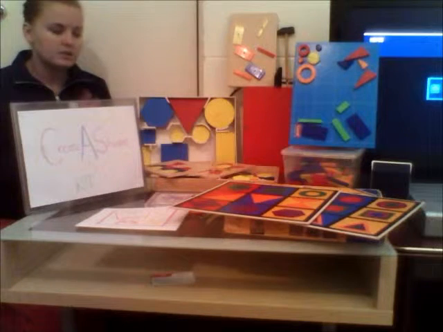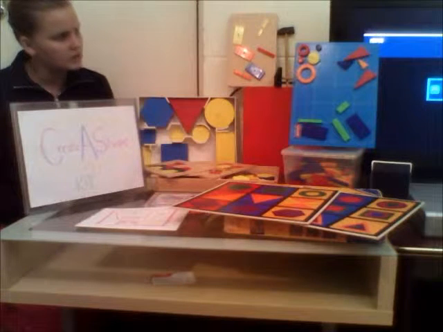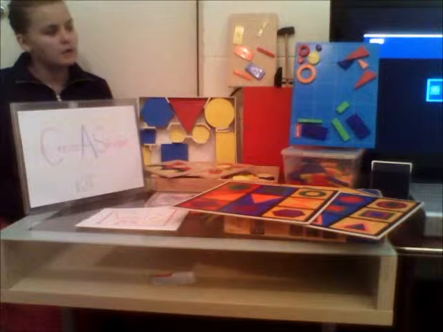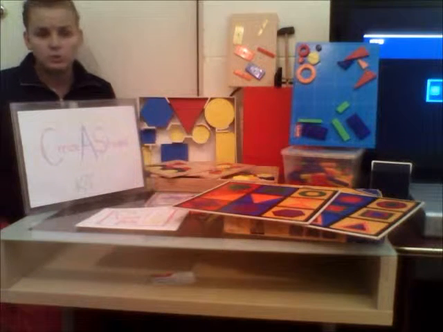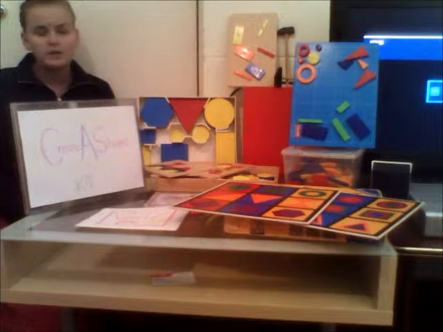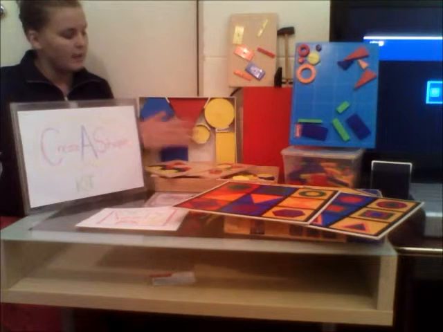We have many different things within this toolbox, and each focusing on a different ability level, each being able to be used individually, in partnerships, small groups, or even as a whole class. To begin with, we have this set of shapes at the back here.